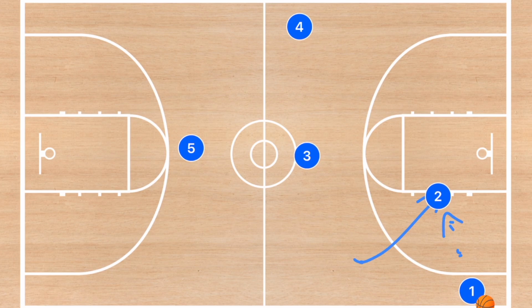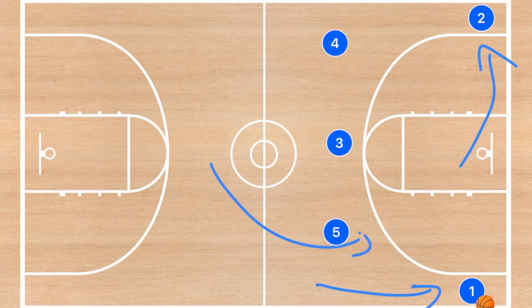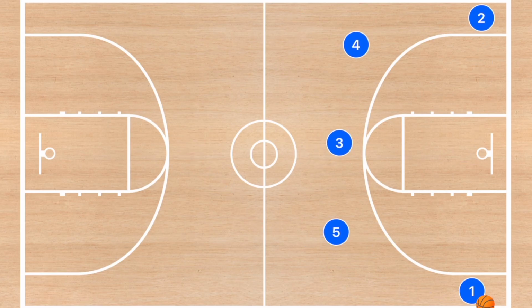If all else fails, let's say they made that headman pass to the corner. Player 2 cuts through. Player 5 can fill this spot, or player 3 could, whoever, doesn't matter. Now you're in 5 out. This can be a quick screen down, or what you can have is just a reverse pass out, pass back up to the point. You can set up a play, whatever it may be. But these are just some options that you can have in transition trying to push the ball.